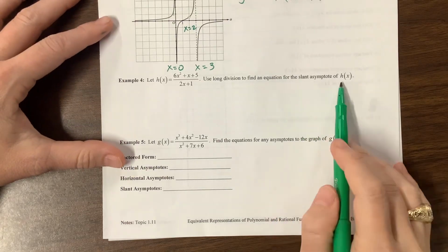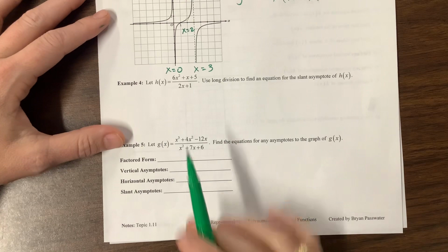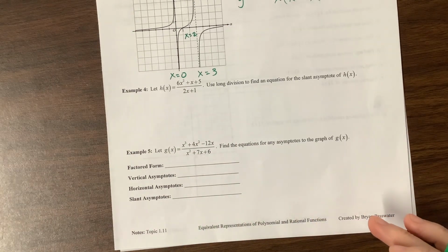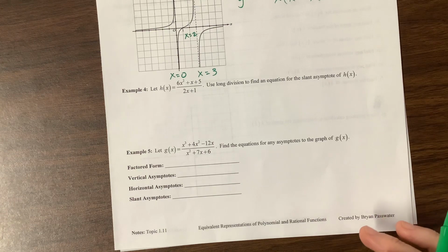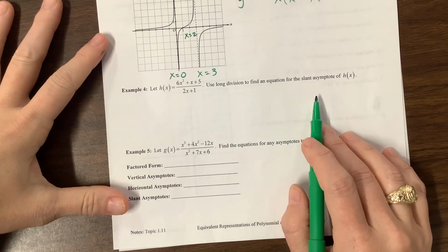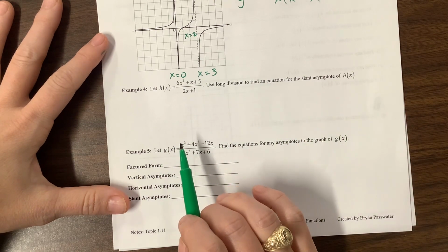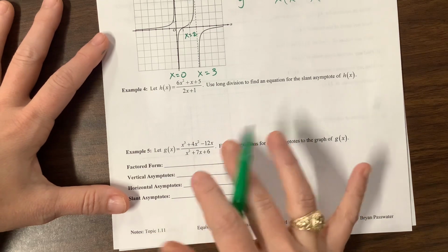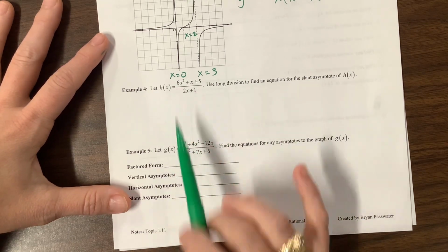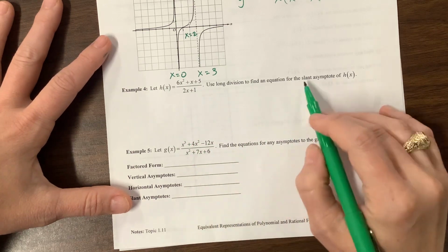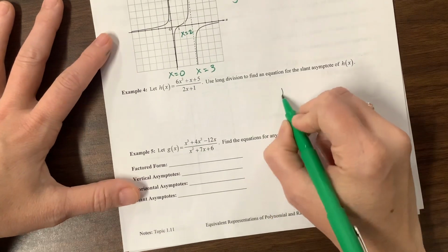As promised, we were going to talk about finding the slant asymptote. So notice this is top heavy. And what we want to do here, they're telling us to use long division to find the slant asymptote. Whenever it's top heavy, it's going to have either a slant asymptote or a parabolic asymptote or cubic asymptote. It depends on what the difference is between the degrees. Since they're only 1 degree different, then it's linear. So it's going to be a slant. So they want us to use long division.